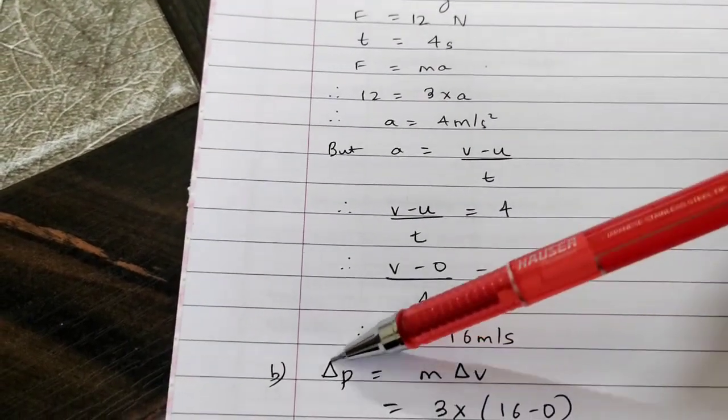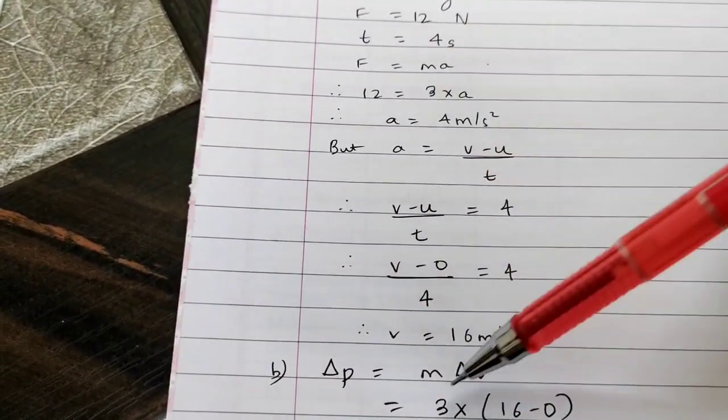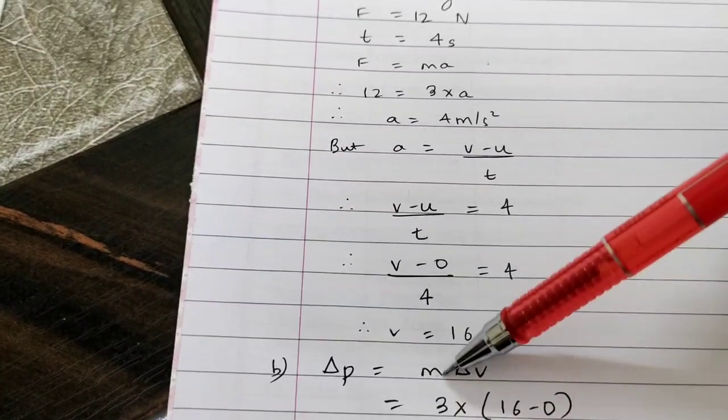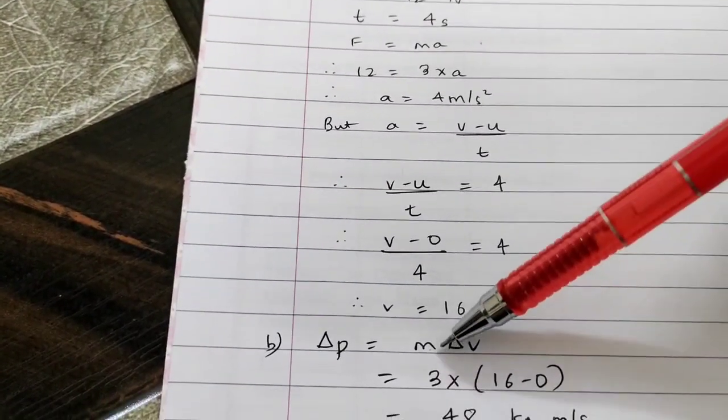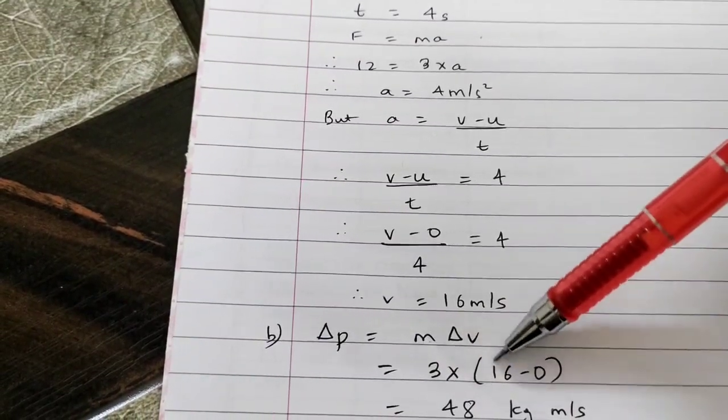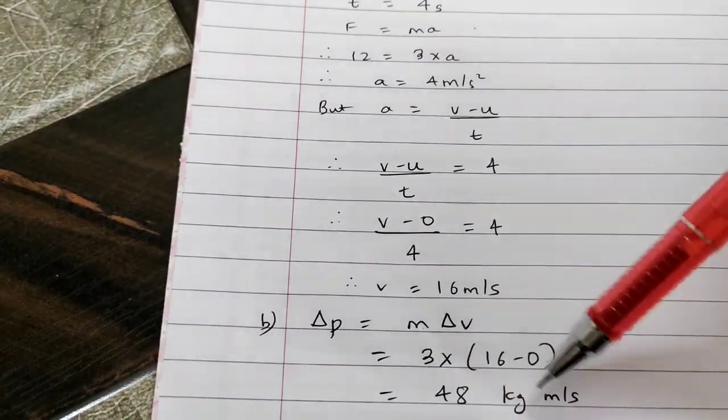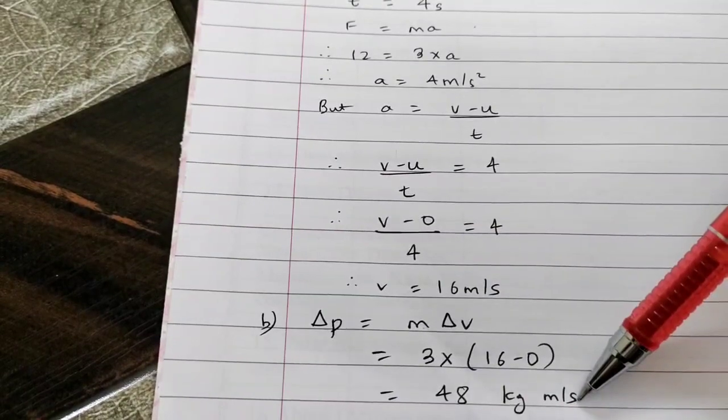Change in momentum, that is delta P, that is P2 minus P1, is mass into change in velocity. Here, of course, mass is constant, so the change happens only in the velocity. So we know all the values. Change in velocity means V minus U. The answer is 48 kilogram meters per second. This is the unit for momentum, by the way.